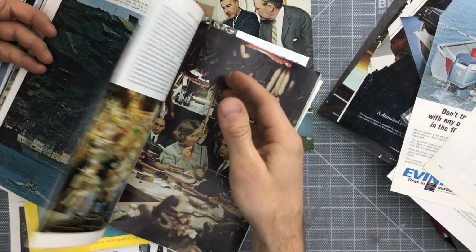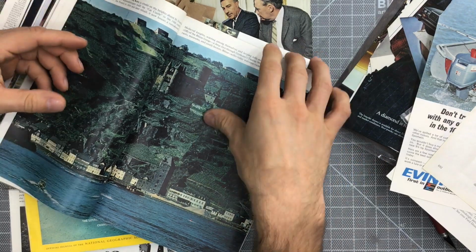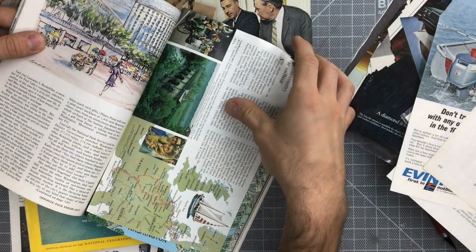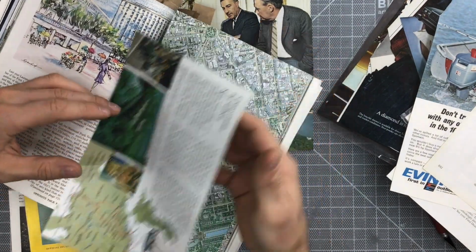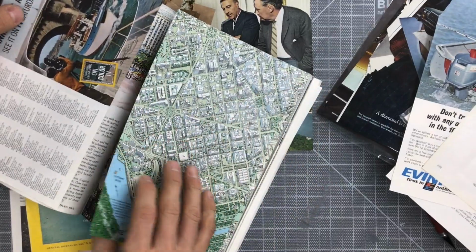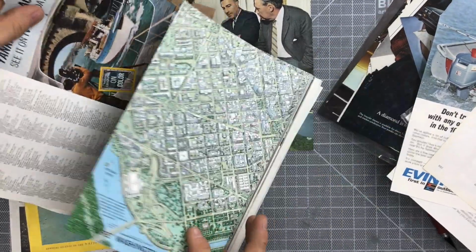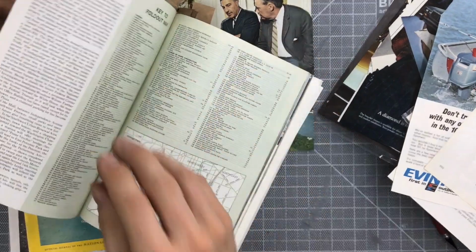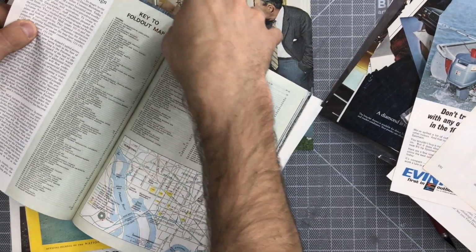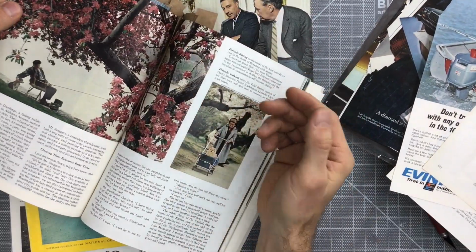You can bring humor. You can bring cynicism. You can bring critique. You can bring cultural revision. You can bring whatever you want to this collage. But essentially, right now, you're just marking pages that you could imagine doing something with.